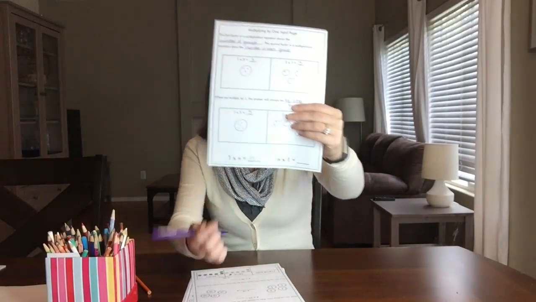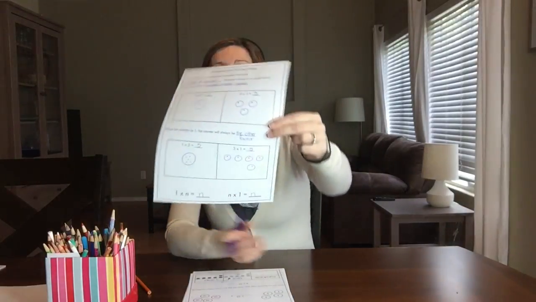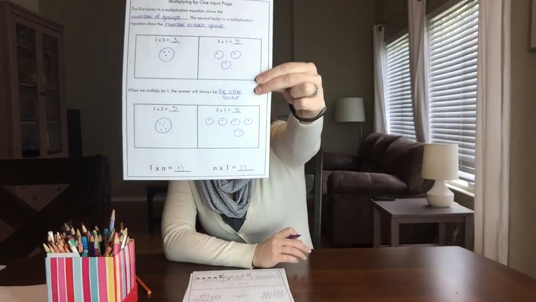1 times n will always equal n. Whatever you put in for n, it will work. n times 1 also always equals n. If you want to spend some time proving it, that is awesome.